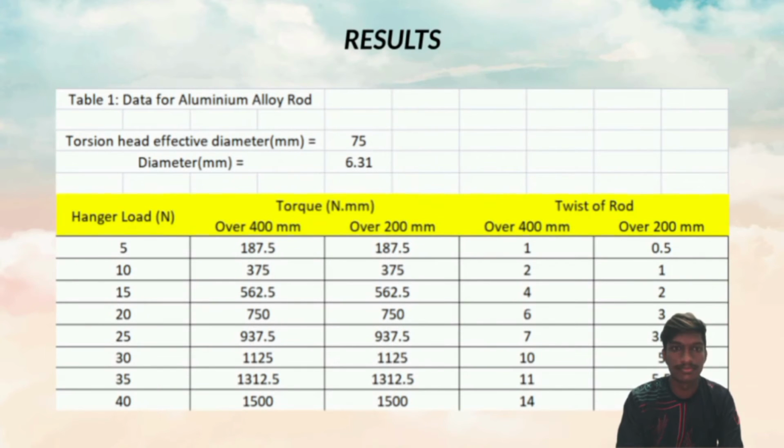That's all from me. Hello everyone, my name is Devraj Ravi. I am here to explain the results of our experiment.